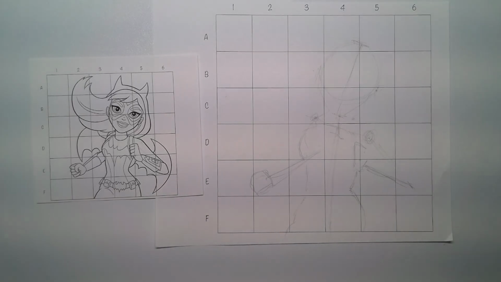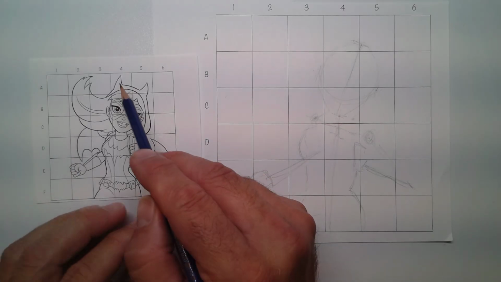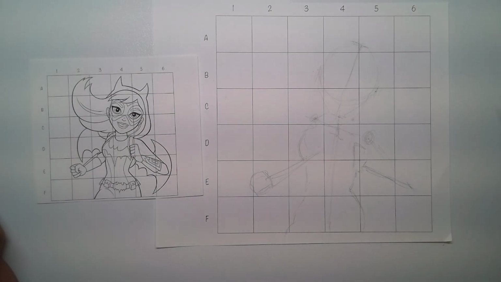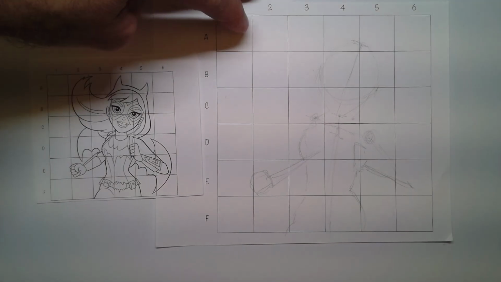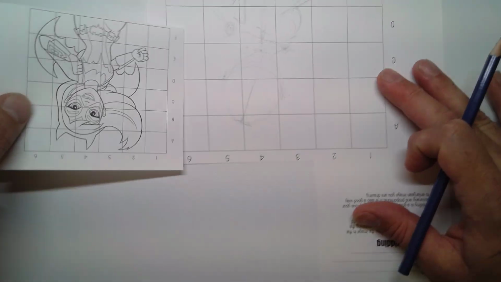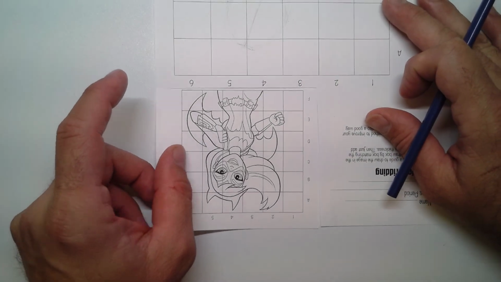Now what my best idea would be is to start putting in the details. Now that I've got it all built out in stick figure form, my suggestion is, as you start drawing this, turn it over. All right, turn it over this way. You go upside down.